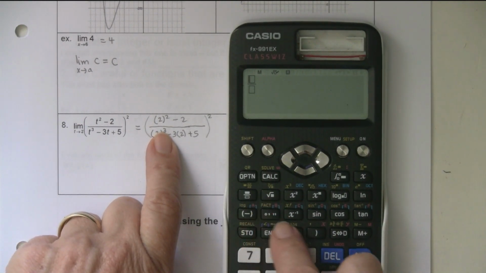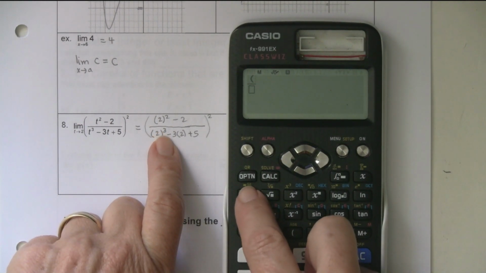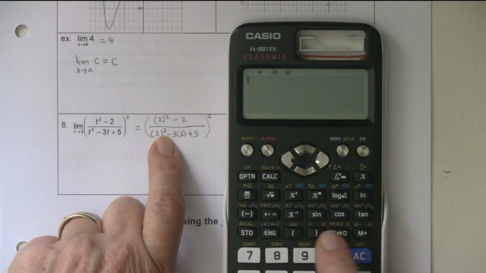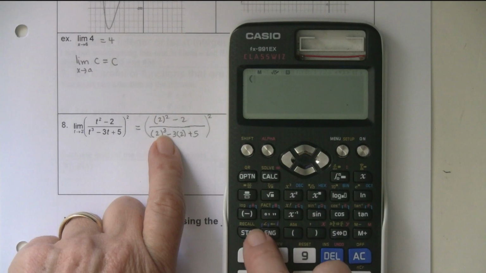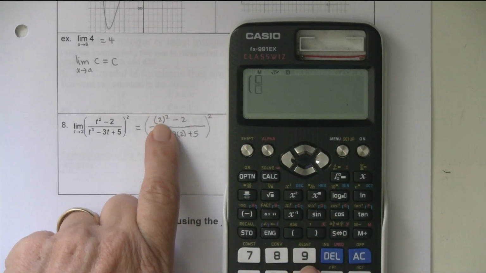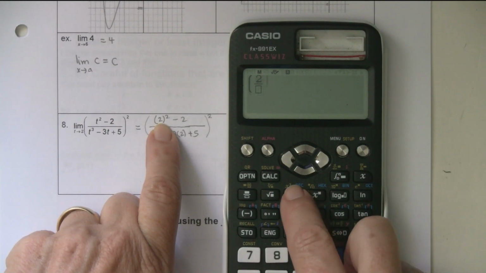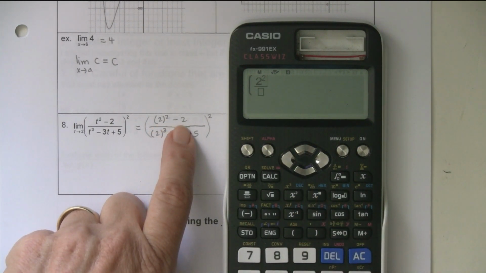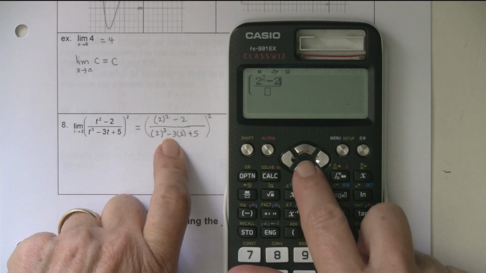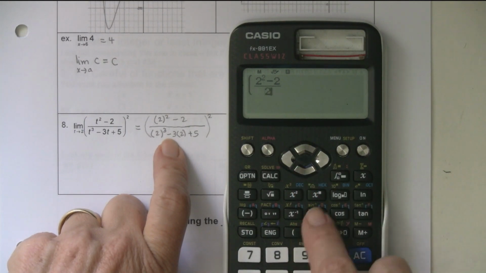what do I want? I want parentheses, and then I want a fraction. I want parentheses, then I want a fraction. The parentheses are not necessary here because it's not a -2 in the numerator. And then downstairs, 2 to the third.